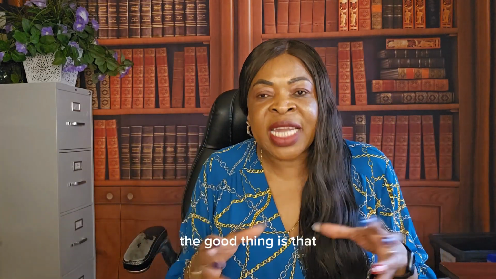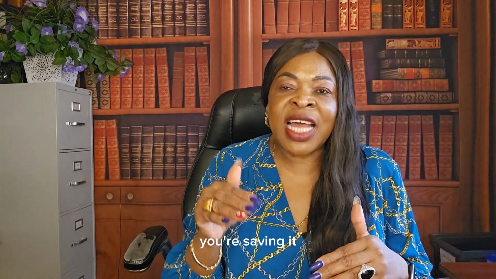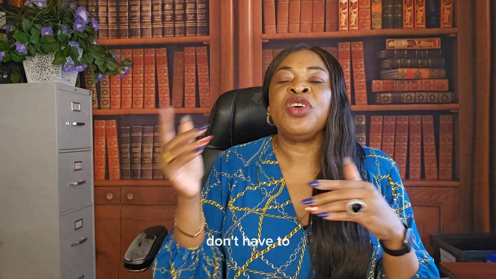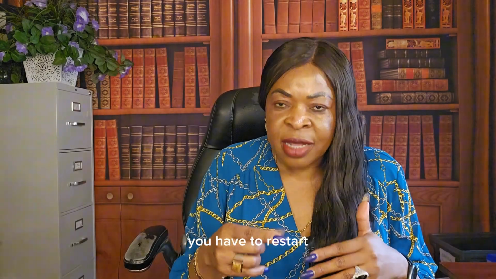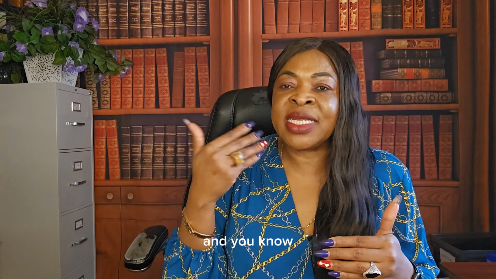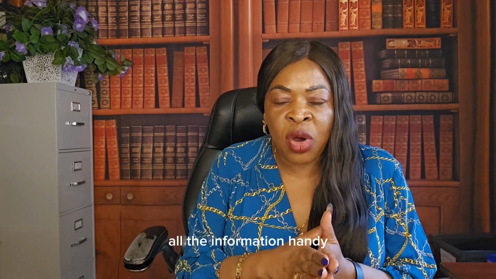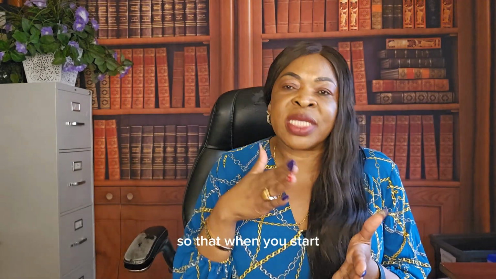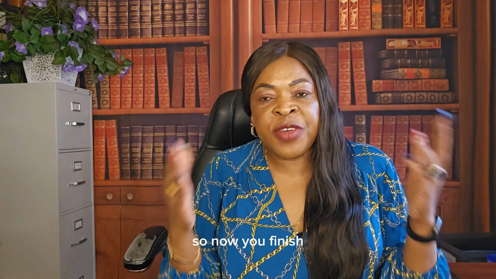But the good thing is that when you submit information, you're saving it as you're going along, so you don't have to retype everything. But again, you have to go back to the website and sign in again because it has timed you out. So it's good to have all the information handy, so that when you start filling out the form, you just continue filling it out.